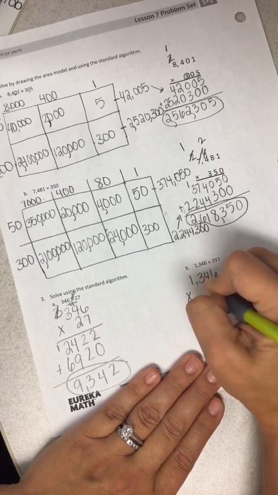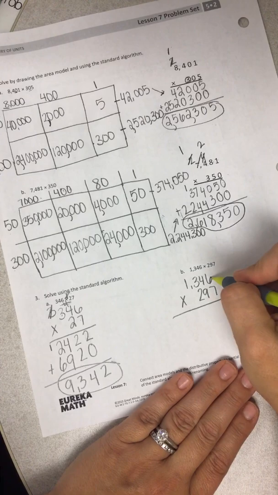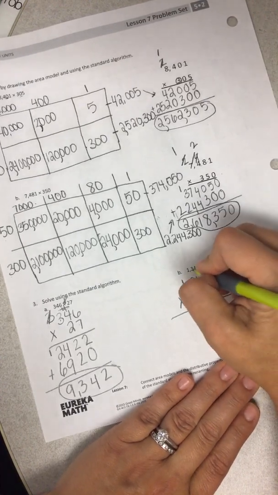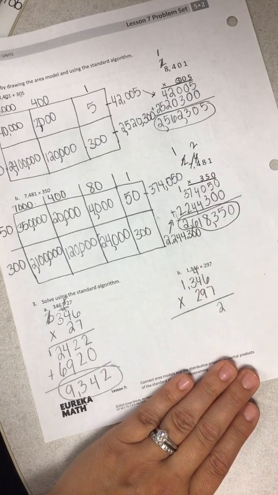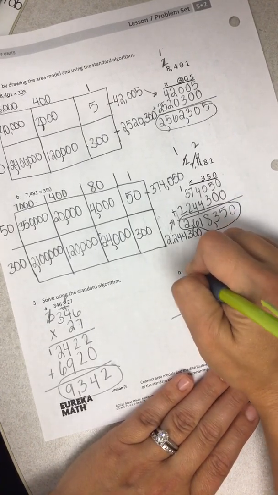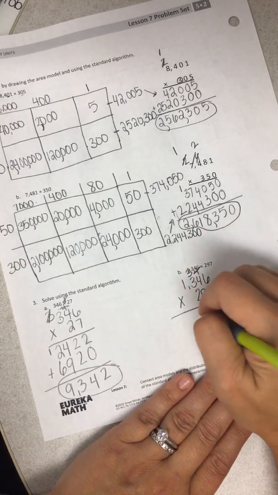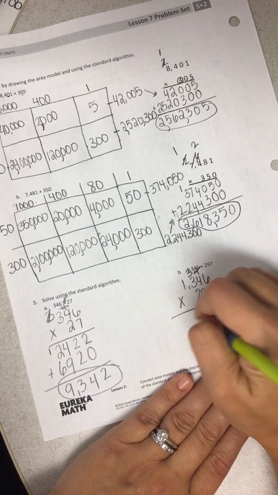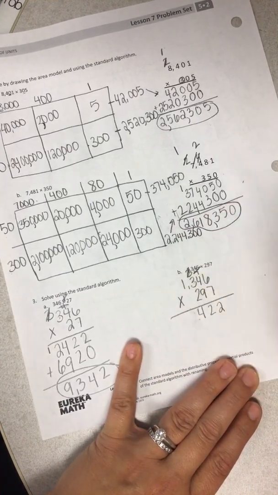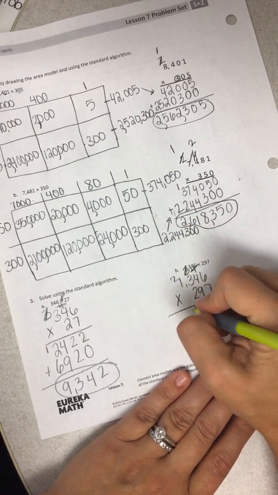1,346, oh my goodness, times 297. It's going to be a long problem. Okay. 6 times 7 is going to give me, oh, I already know that, 42. 7 times 4 is going to give me 28, plus 4 more is going to be 32. So I'm going to cross that off and put my 3. 7 times 3 is going to be 21, plus 3 more is 24. Oops, sorry guys, I can't put that 4 down there because I still have to keep going. So I've got my 4, regroup my 2. 7 times 1 is 7, plus 2 is 9.